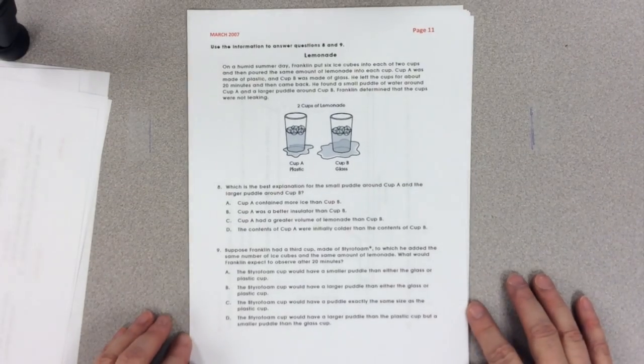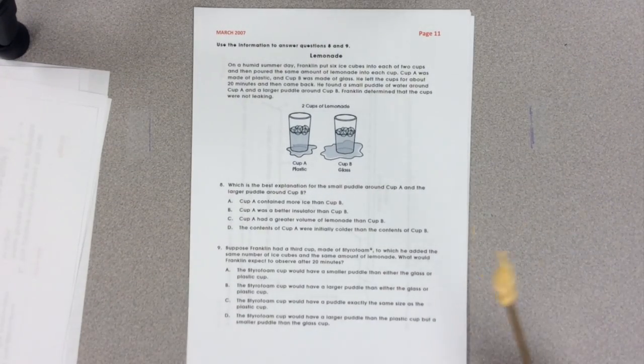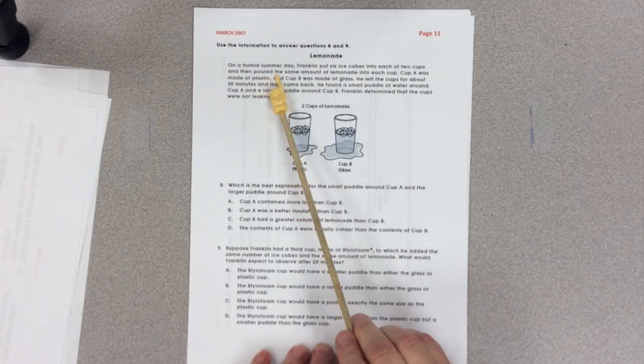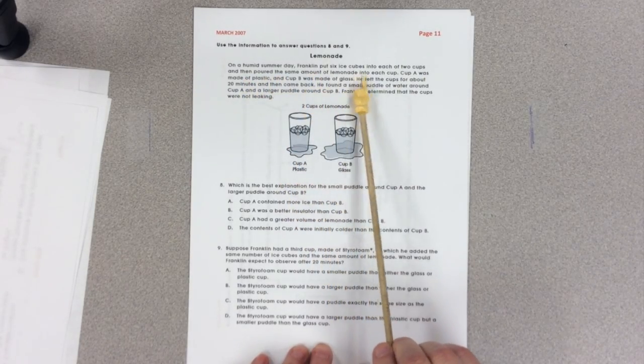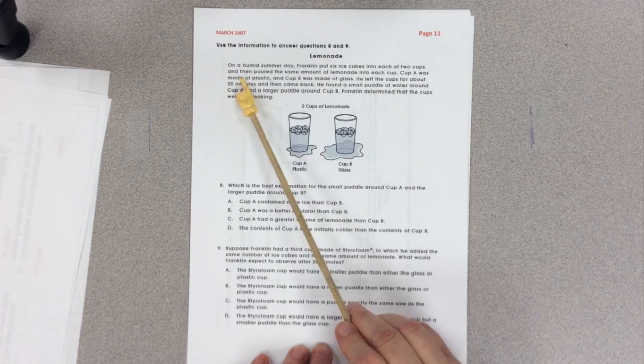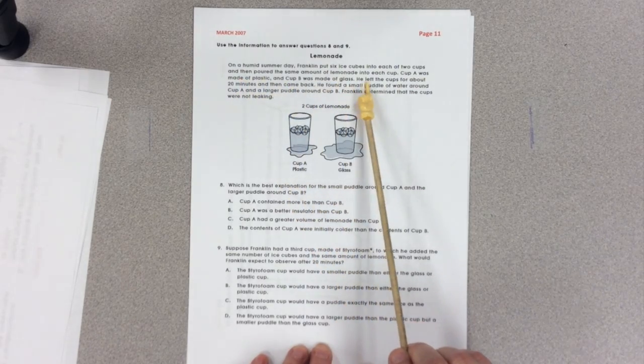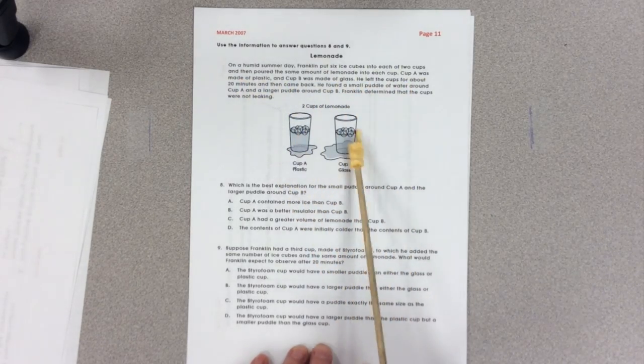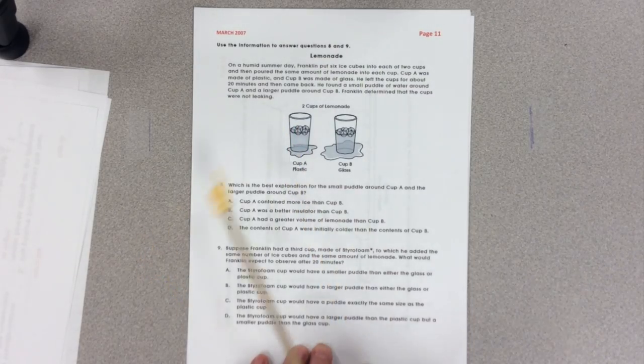Got a couple questions about the little lemonade experiment. On a humid summer day, Franklin put 6 ice cubes into each of 2 cups and then poured the same amount of lemonade into each cup. They each got 6 cubes. They each got the same amount of lemonade.